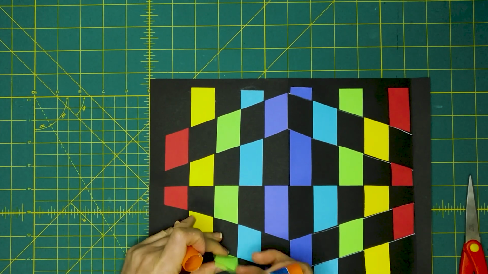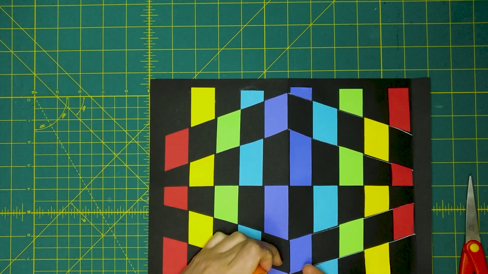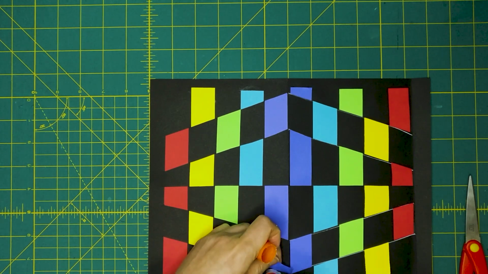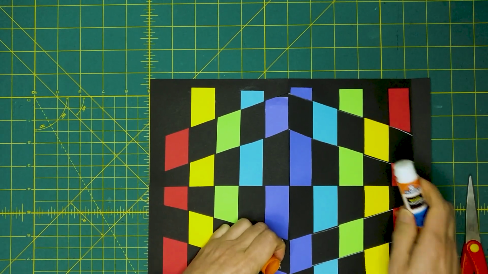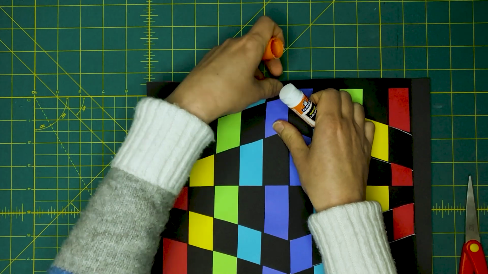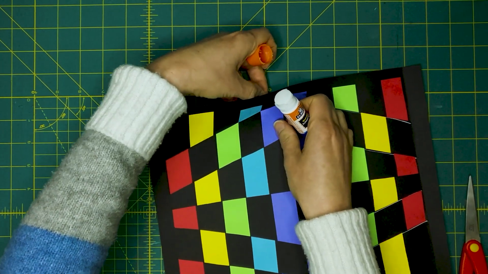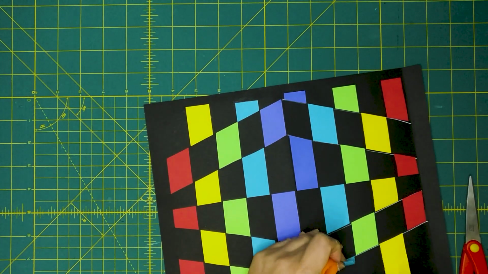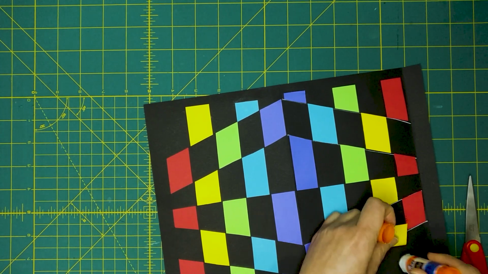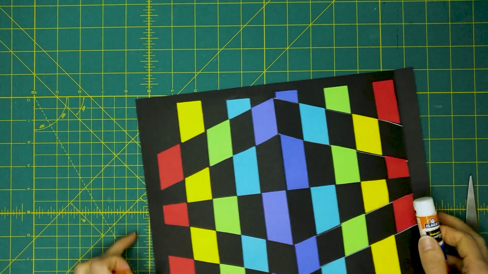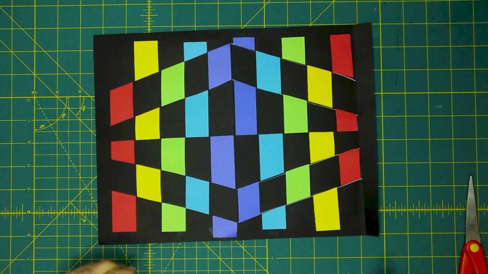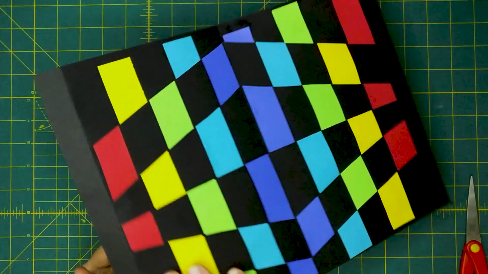Well, I hope that you enjoyed learning a little bit about op art, and Bridget Riley, one of the well-known op artists from the 20th century. And of course, creating your own paper weaving version of op art.